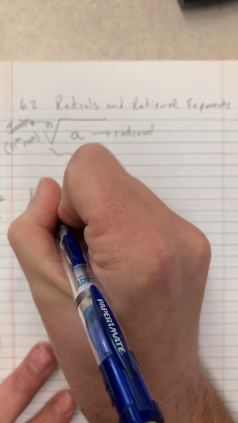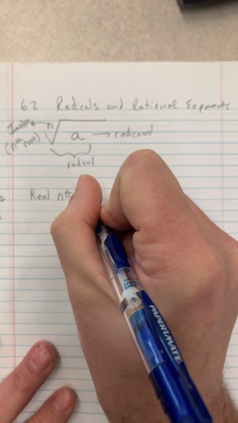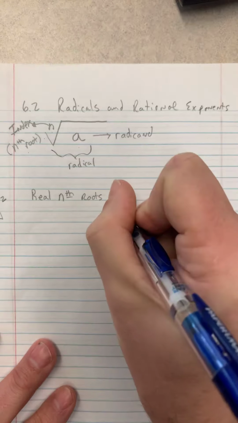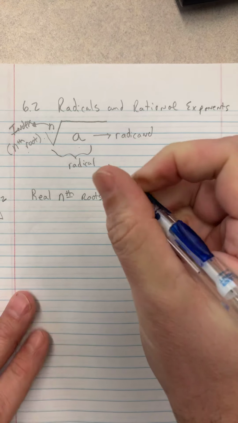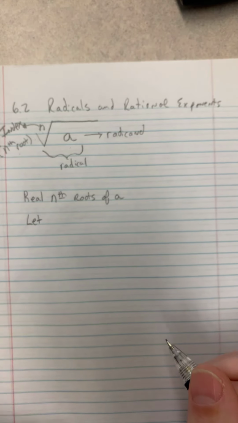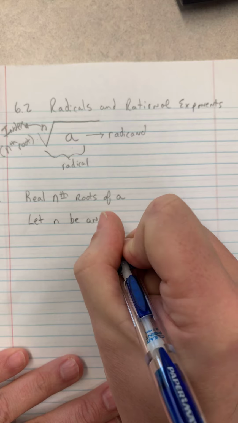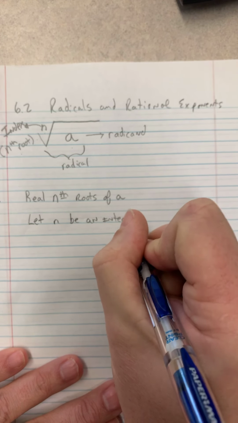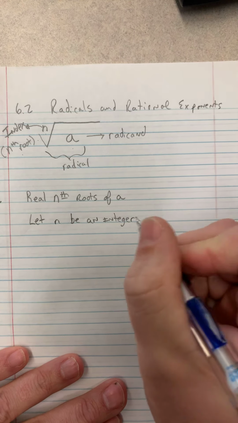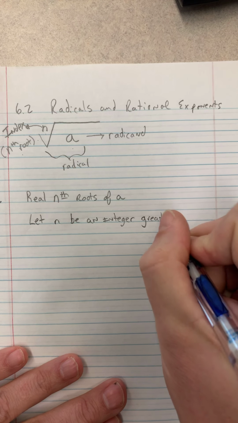We are going to look at some rules now, and we are going to look at real nth roots of A. We're going to write some parameters. I'm going to say let n be an integer, so it's not going to be a fraction or a decimal. It's going to be a positive or negative number. It's going to be greater than 1.